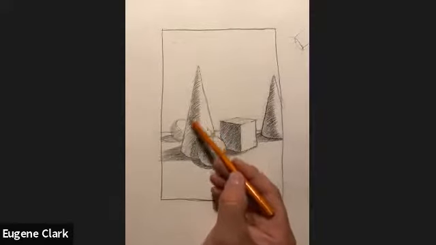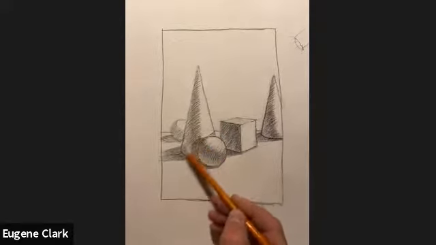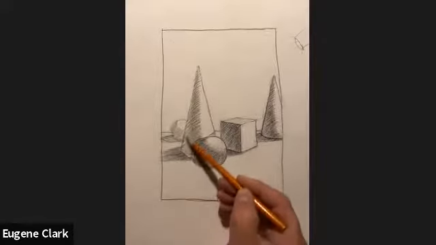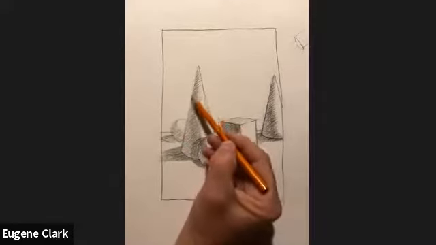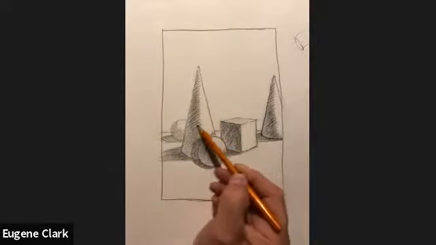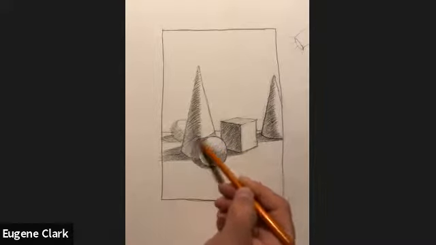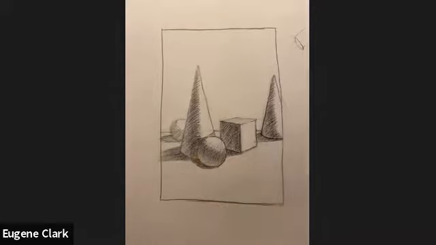We'll push back some of this reflective light. So I'm shading over the reflective light. I don't want it to be too dominant. Darken up the core a little bit more. Carry that right into the cast shadow coming off of the sphere.